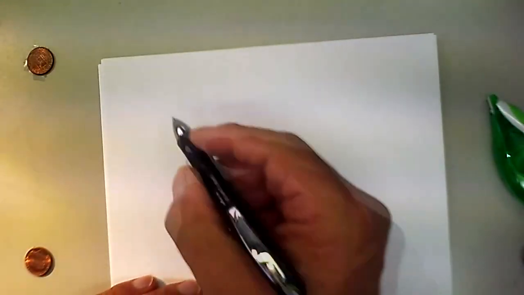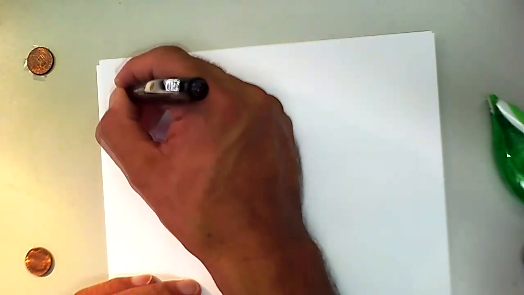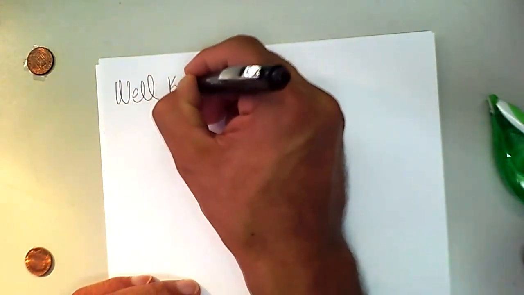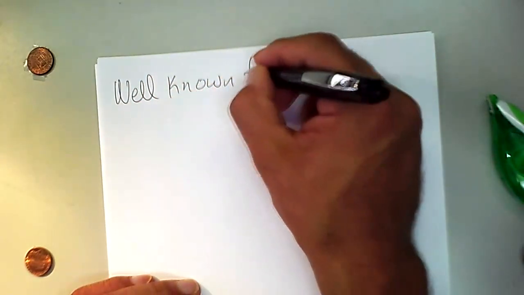As we are learning more about functions, we have to get to know functions very, very well. So the following ones are well-known functions.